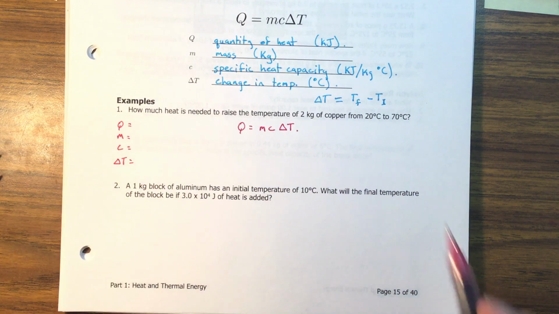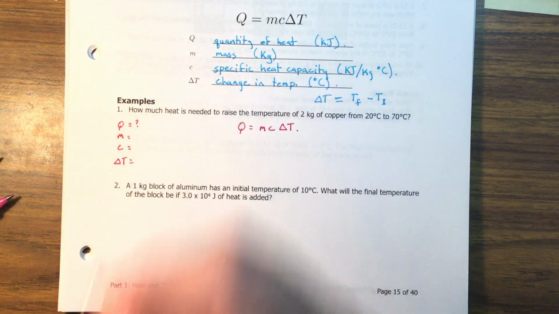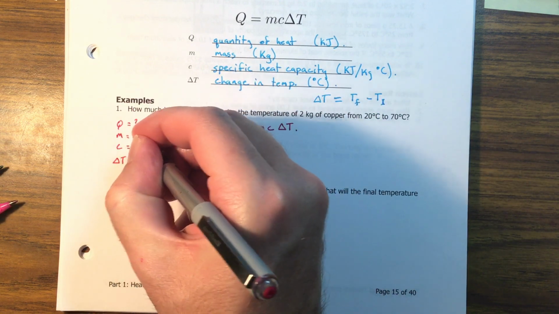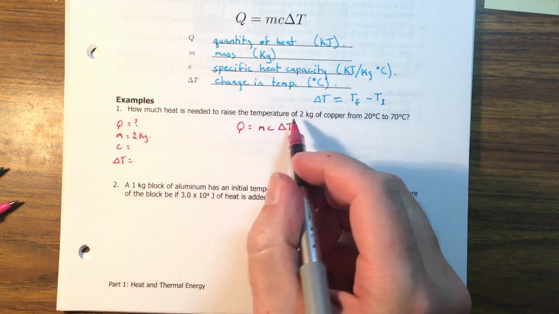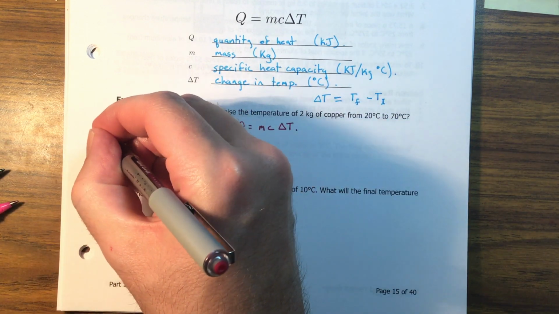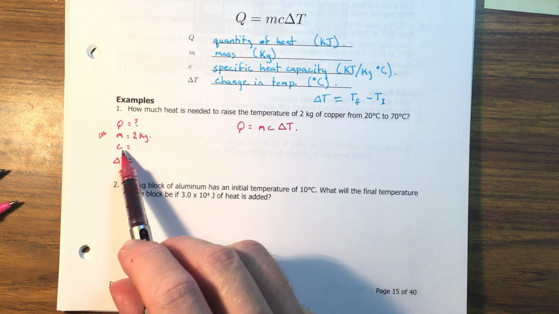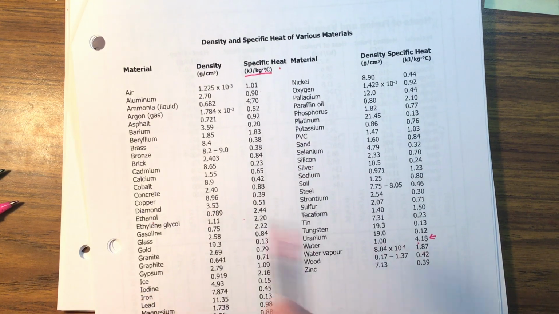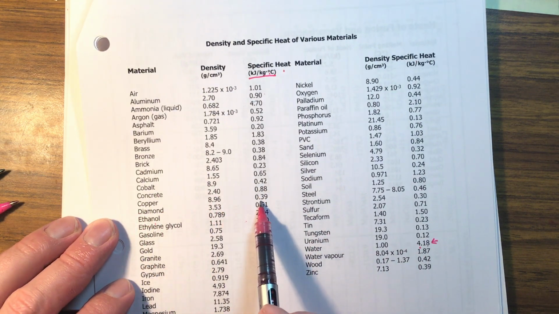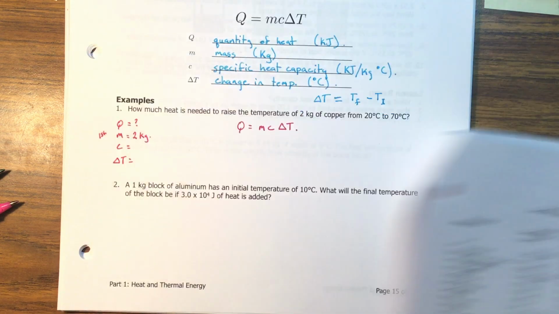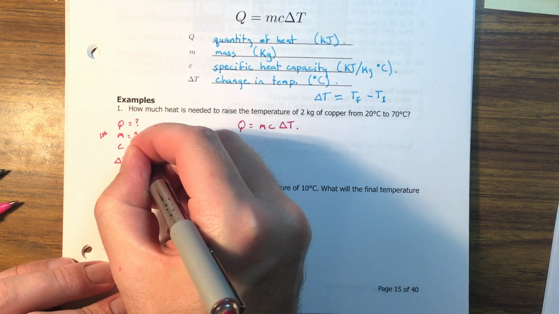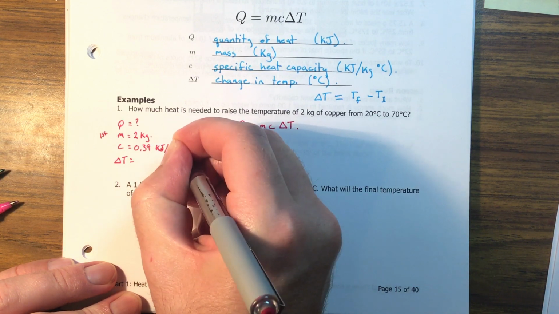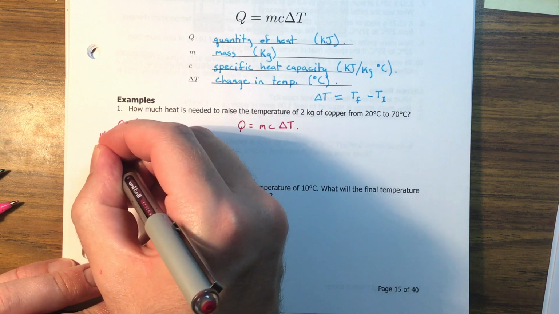Putting them over there. Q, I don't know Q. That's what I'm trying to figure out. How much heat is needed? M is 2 kilograms. And 2 kilograms has one significant figure. Just one digit. C, that's from my chart. I'm going to go over here. I'm going to look at copper. 0.39 kilojoules per kilogram degrees Celsius. This has two significant figures.